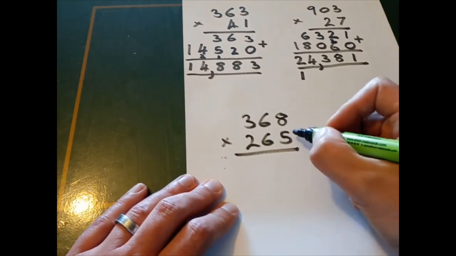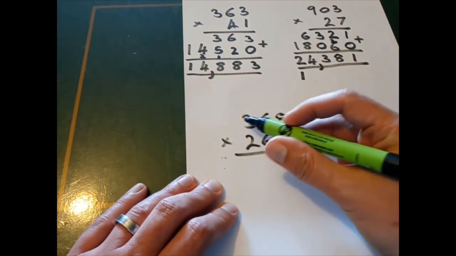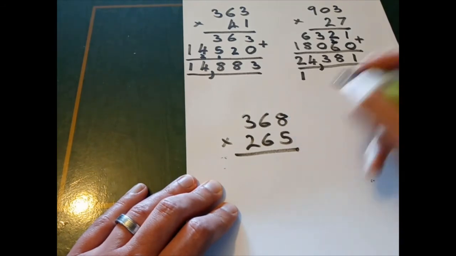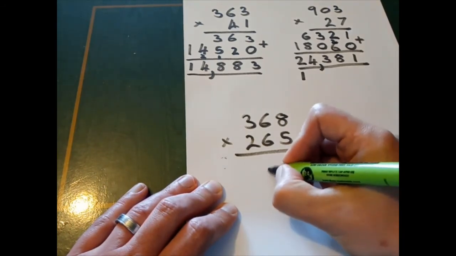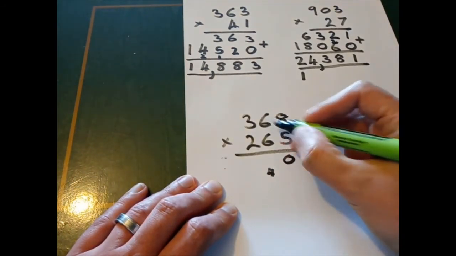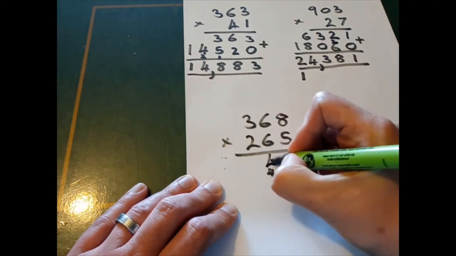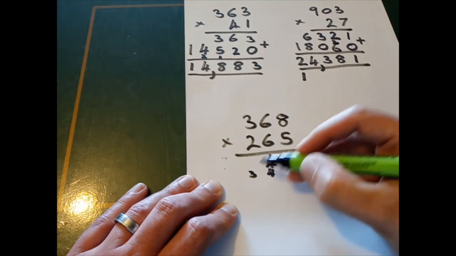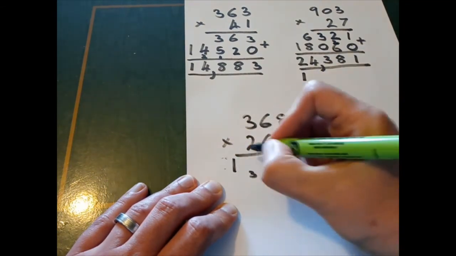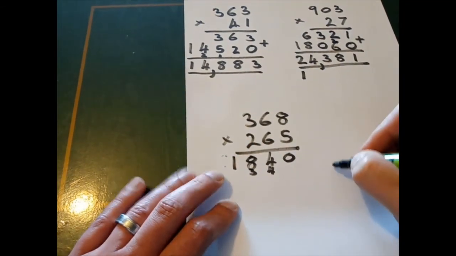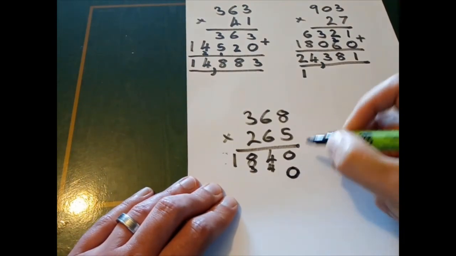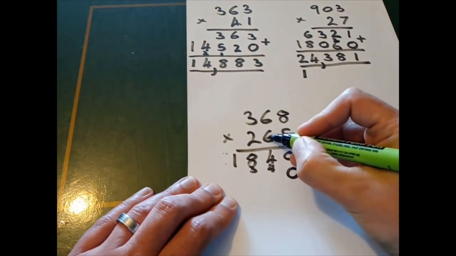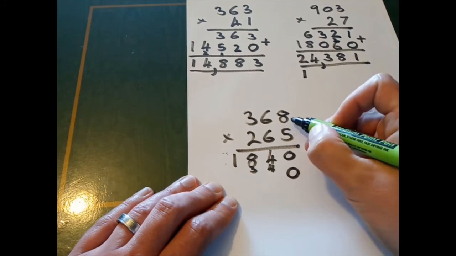Let's work it through. Everything on the bottom multiplied by everything on the top. 5 times 8 is 40. 5 times 6 is 30, and the 4 is 34. 3 times 5 is 15, plus the 3, 16, 17, 18. Placeholder 0, because we're moving across. 6 8s.